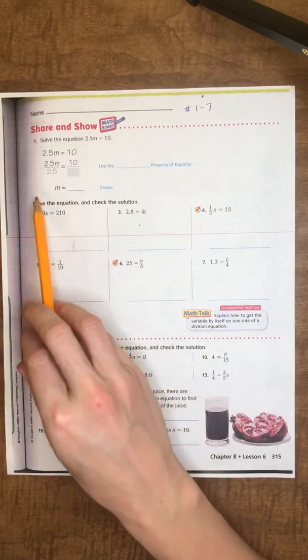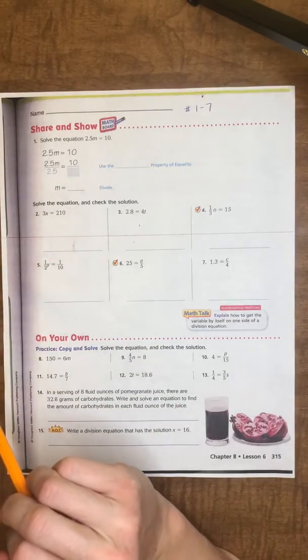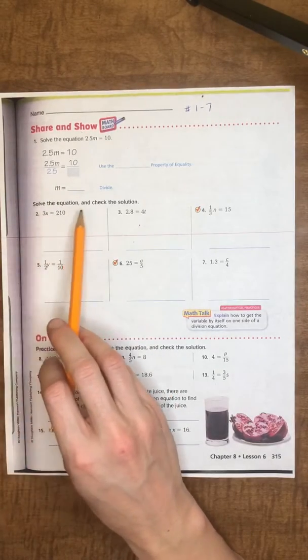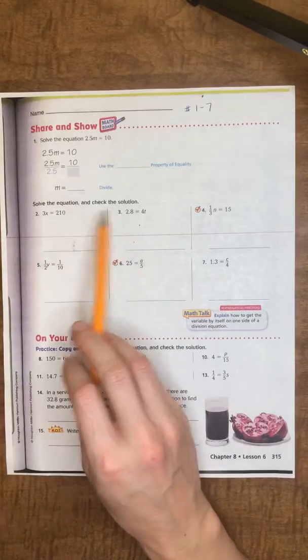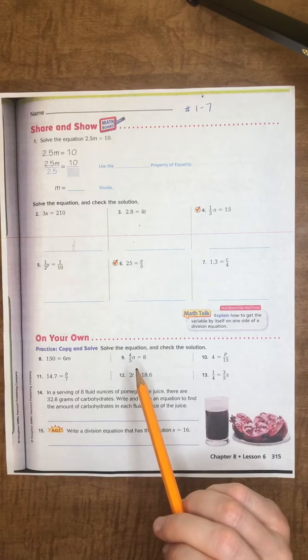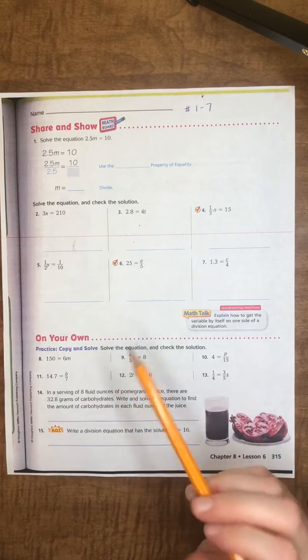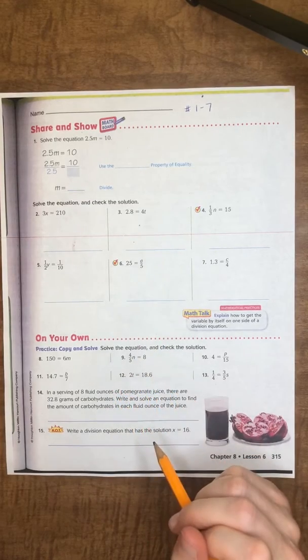And then you will come up with a solution for the variable. Solve the equation and check the solutions for numbers 2 through 7. So again, you're just doing the opposite of what's done in the equation in order to undo it and figure out what the variable equals.